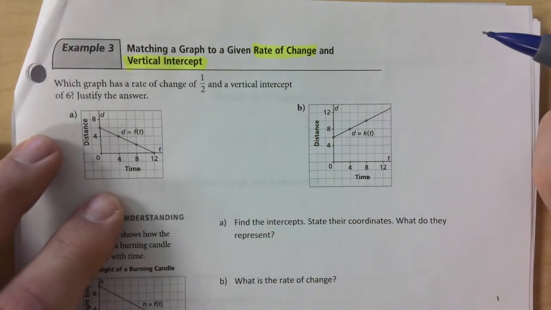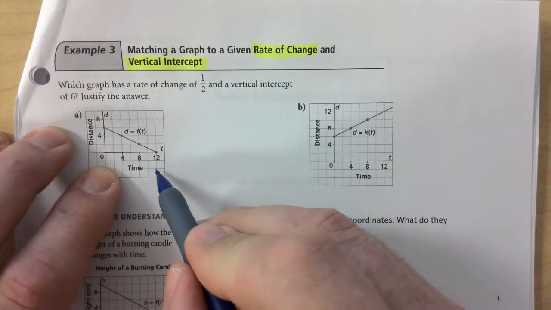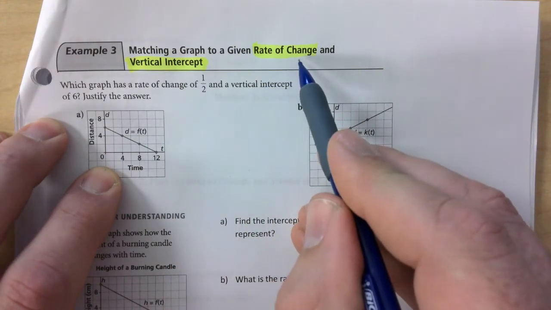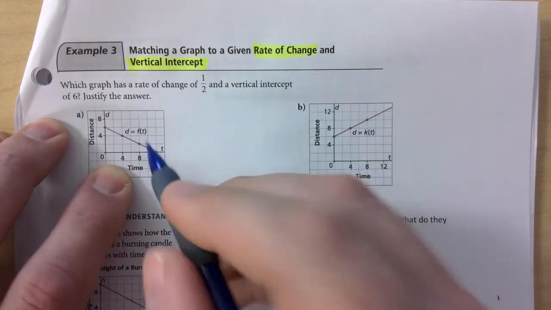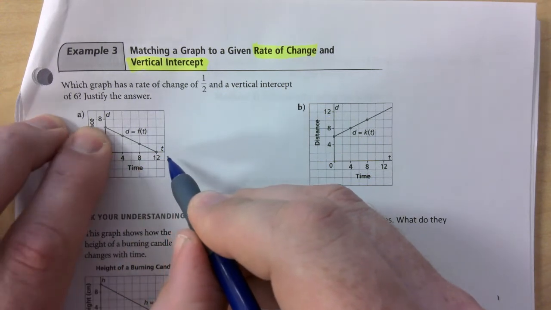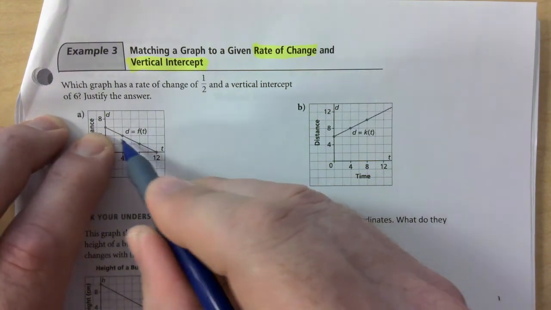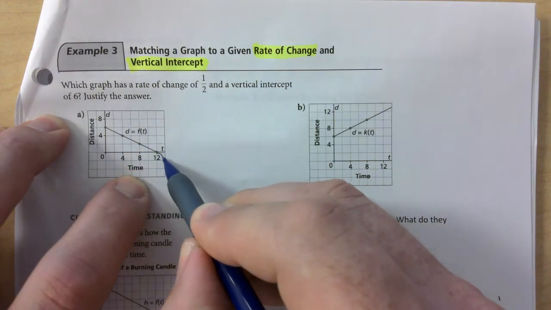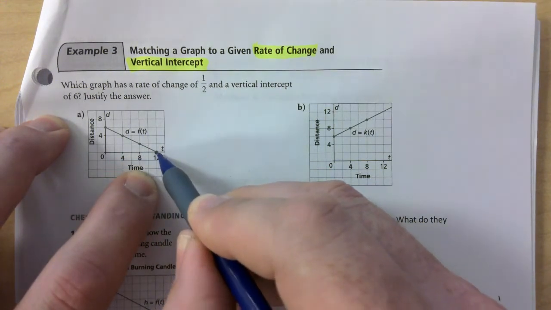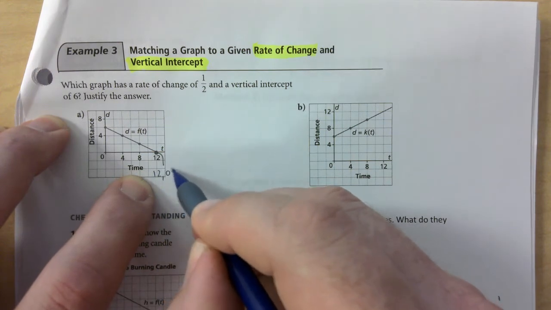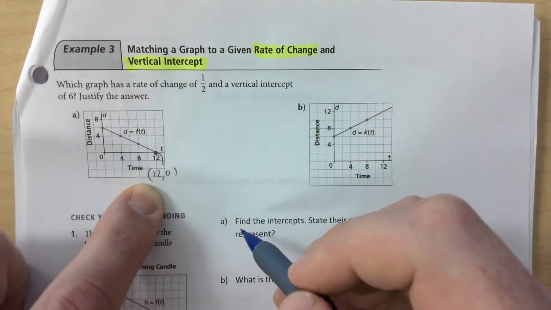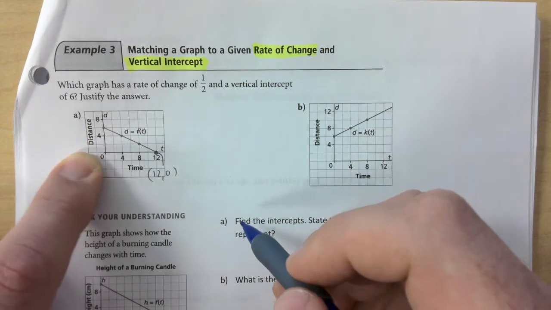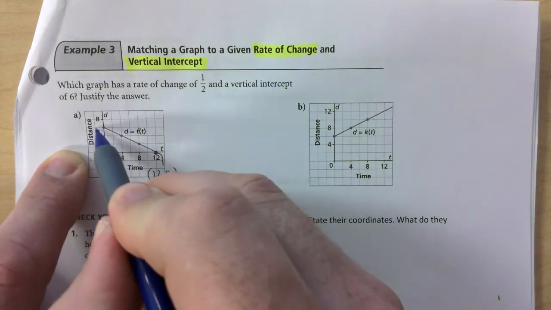And the rate of change can be calculated, okay? So you pick any 2 points, and the best ones are the ones that are very clear on an intersection. So let's say this point right here is 12, 0, right? And I'm going to pick on my y-intercept, which is way up here. That is 0, 6.